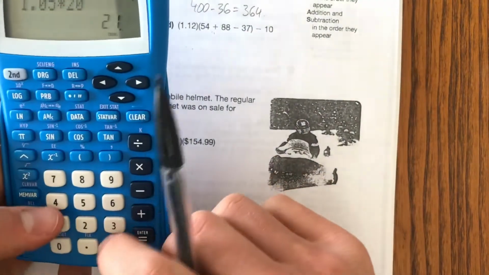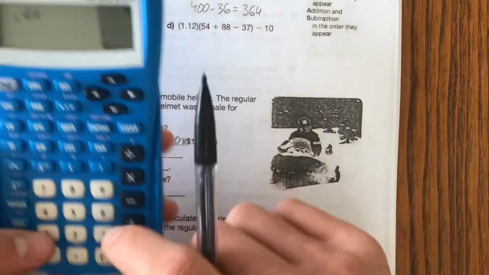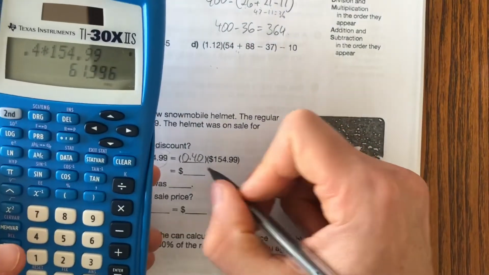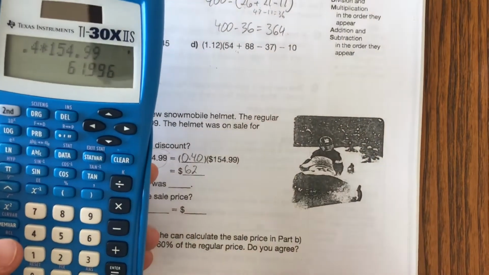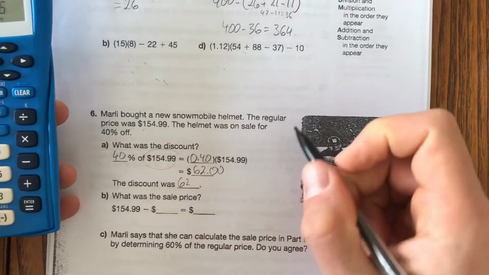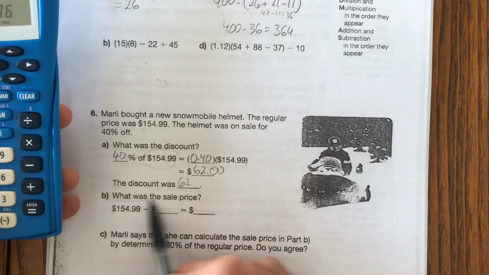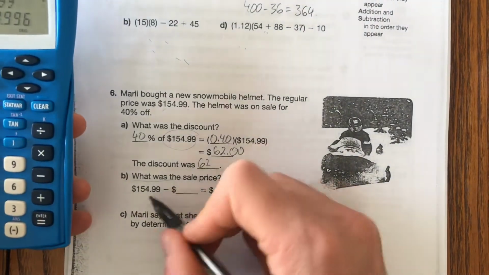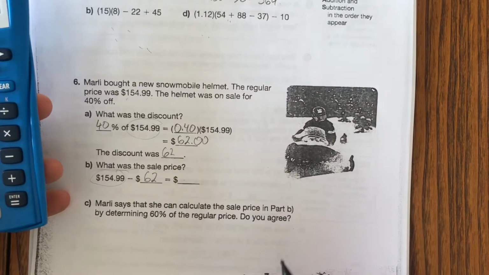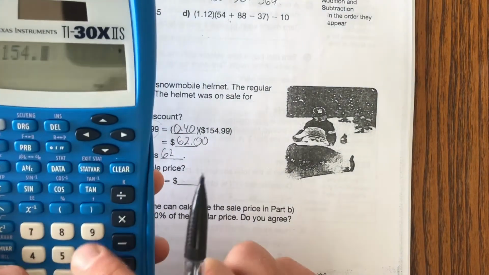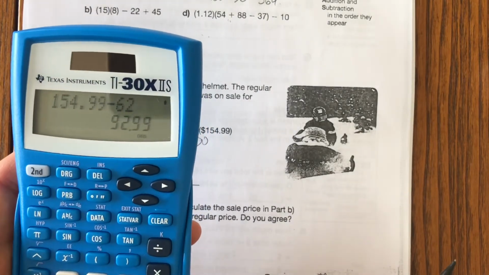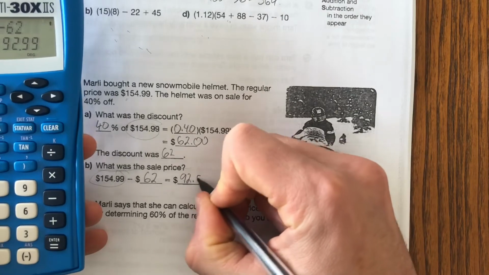So 0.40 times 154.99 is $62, because we have to round. So the discount is $62 off. So then what is the sales price? Well, you take the original price, you minus the discount, and that'll give you the total. So 154.99 minus 62 equals $92.99. Good deal on a helmet.